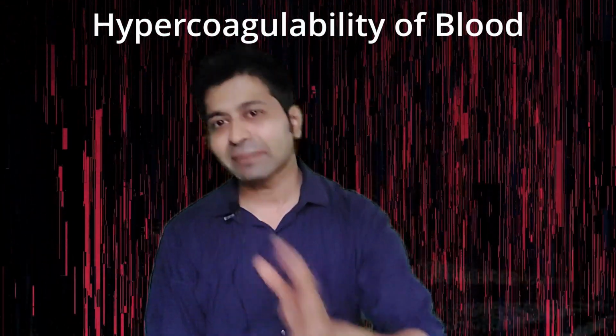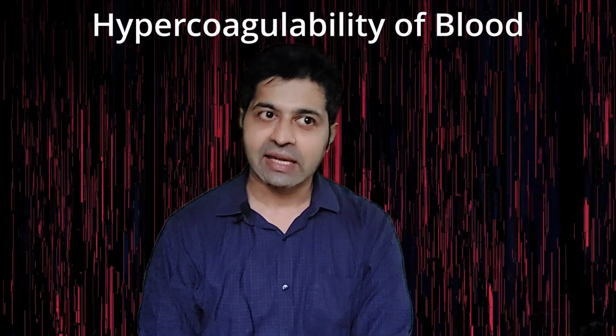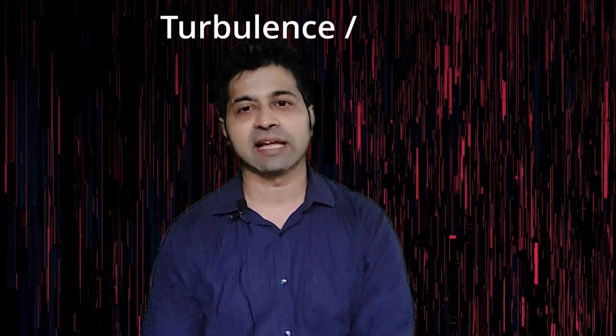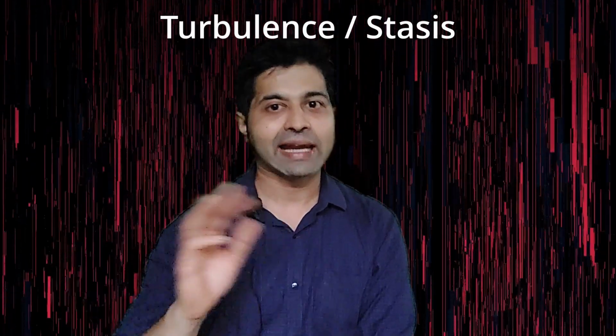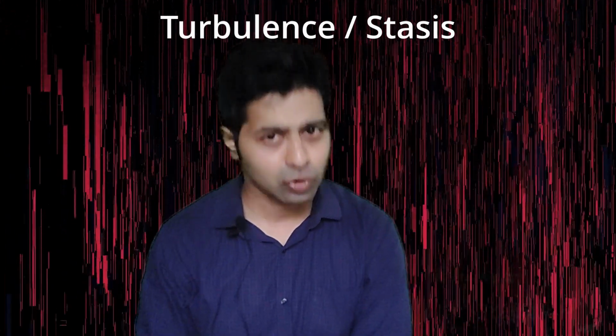That is, sometimes the blood itself is more prone to clot in different conditions. The third factor is the way blood moves inside the blood vessel. That is, it could be very turbulent flow, or it could be stasis of blood inside the vessel without significant motion. Let us now concentrate on the third factor, that is stasis of blood.